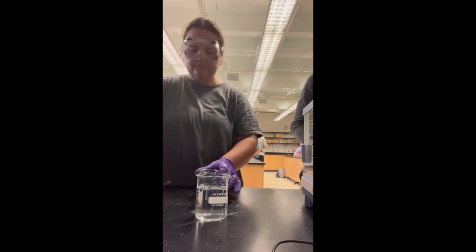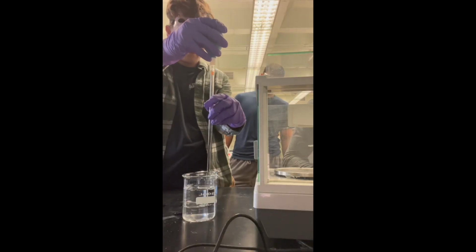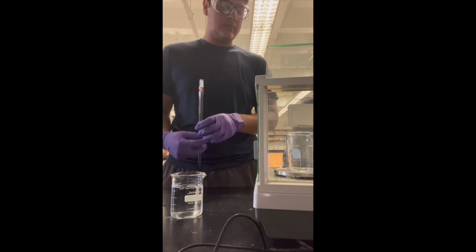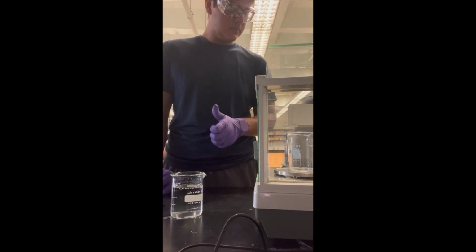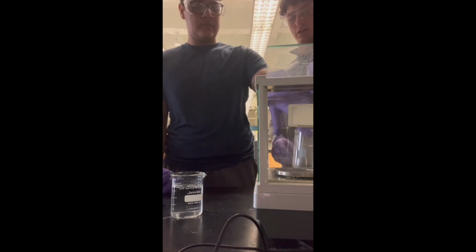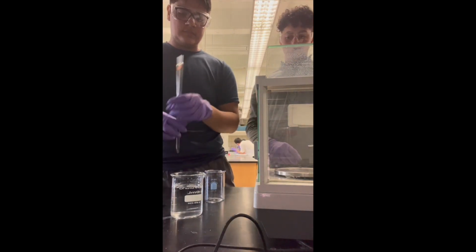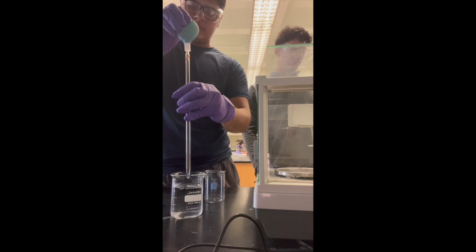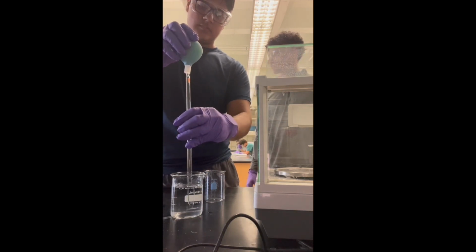To figure out the new concentration percentages, we had to find the new volume of the solution after the water was added. Using the equation C1 times V1 is equal to C2 times V2, we were able to multiply the initial concentration percentage, which was 20%, by the initial volume before the water was added. Then, by dividing by the final volume, we were able to figure out the new concentration.